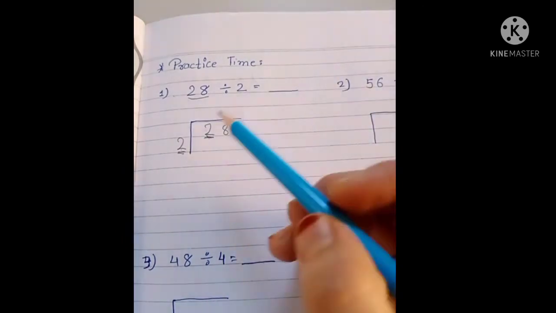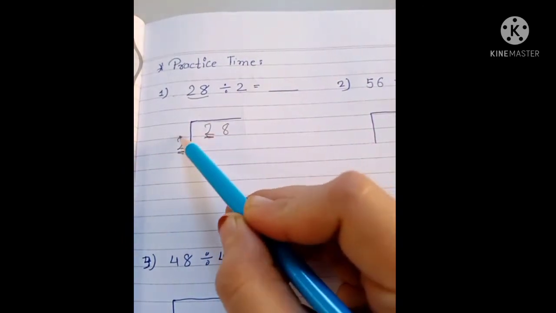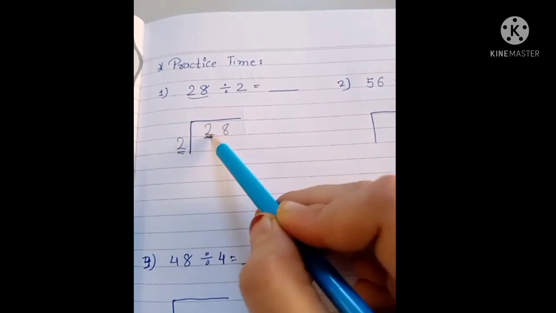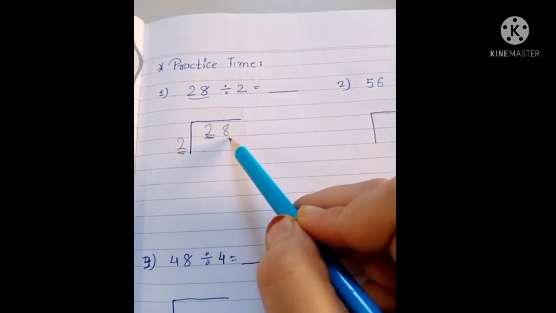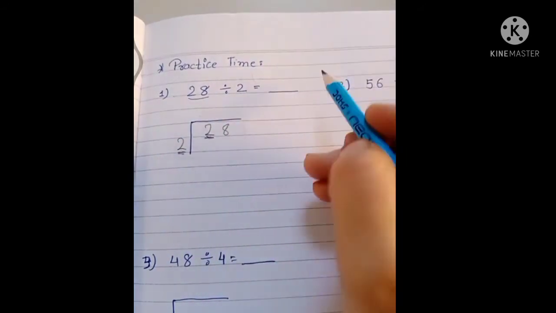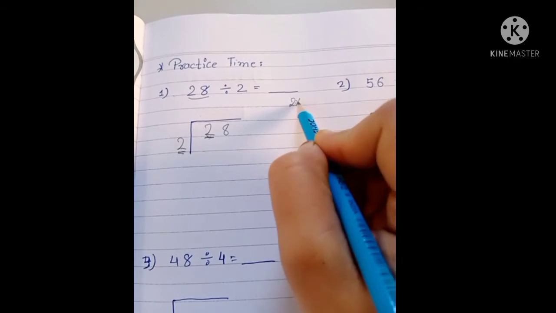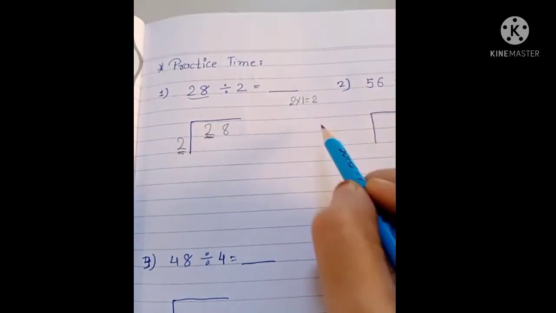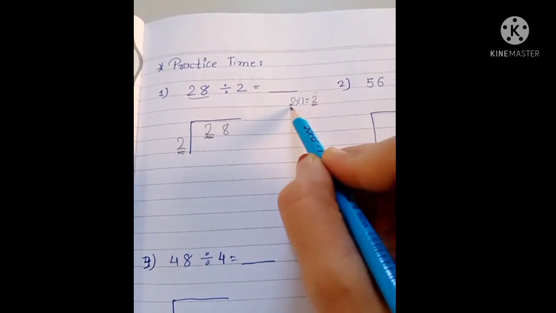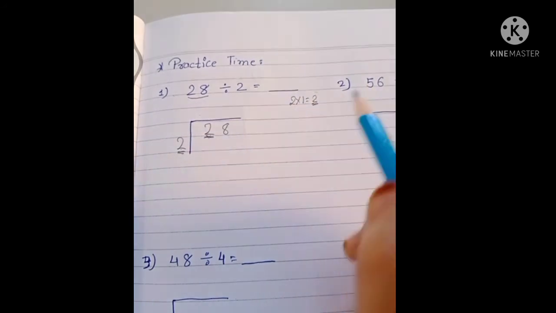Okay students, so now here you have to speak table of 2 till you are getting 2, because both are equal, so we can go for it. We don't have to take 2 digits, right? So you have to speak table of 2 till you are getting 2. So that means students, 2 ones are 2, here we get answer 2. You have to concentrate over here, right? So 2 ones are 2.